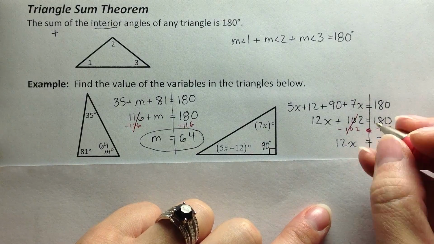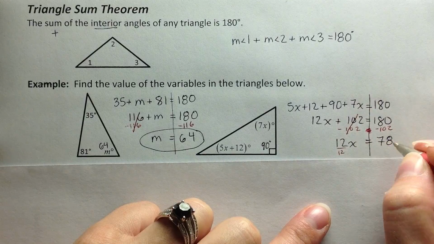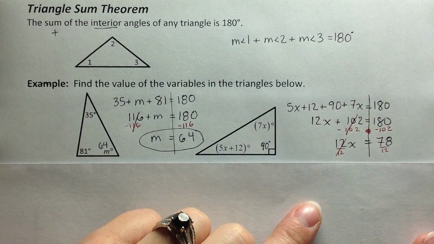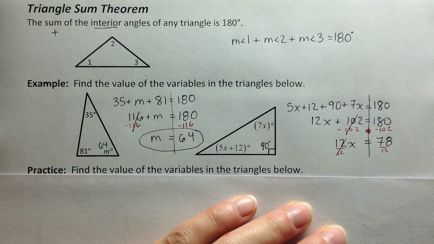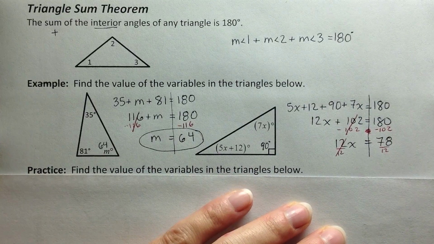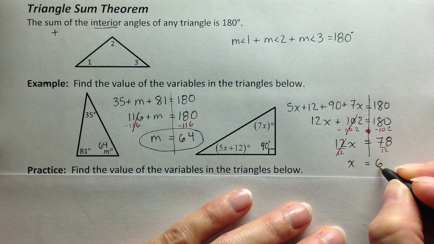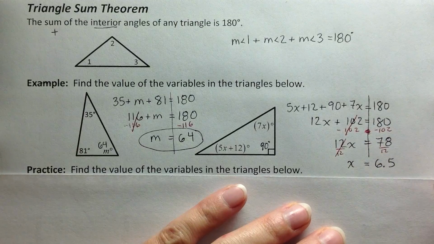And then I'm going to divide by 12. And, I was kind of thinking ahead here, so I was checking on my math, because just like you guys, I don't like when I get a decimal. So I was seeing that this was going to be a decimal, and I was a little uncomfortable. But all my math looks good.